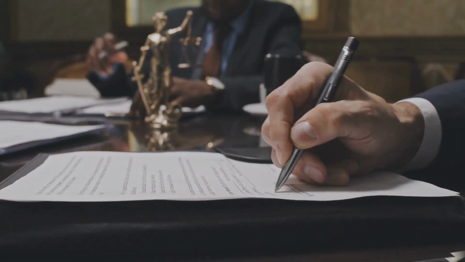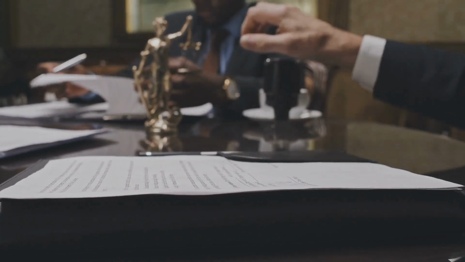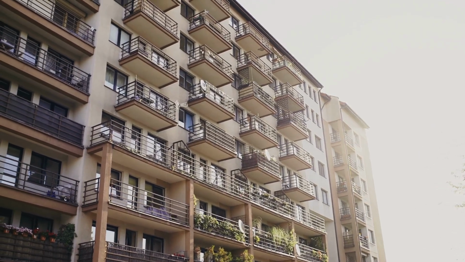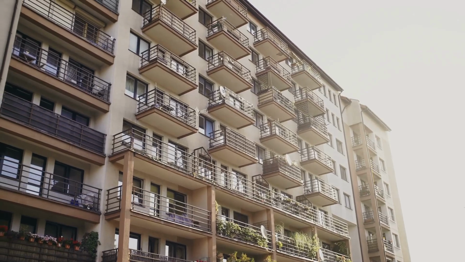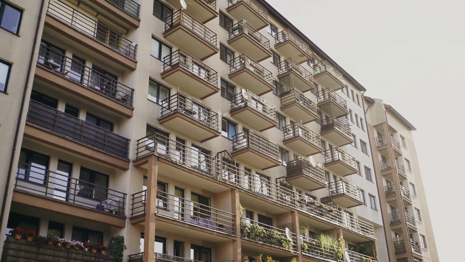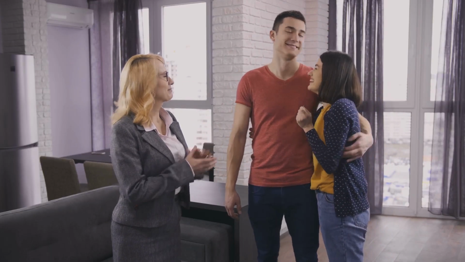Codicil, a supplement or addition to a will executed with the same formalities as a will, which normally does not revoke the entire will. Common elements, parts of a property that are necessary or convenient to the existence, maintenance, and safety of a condominium, or are normally in common use by all the condominium residents. Each condominium owner has an undivided ownership interest in the common elements.